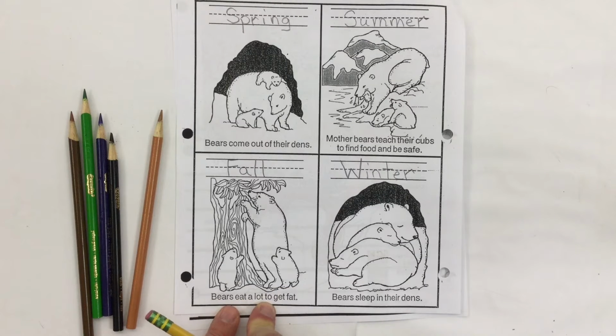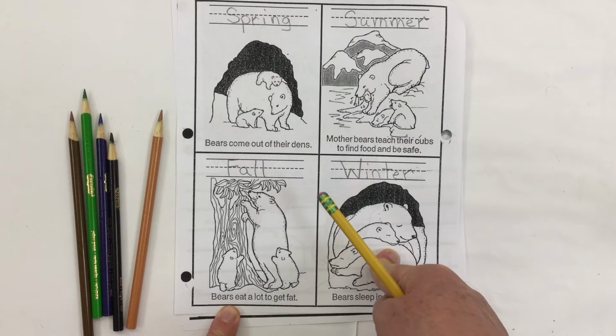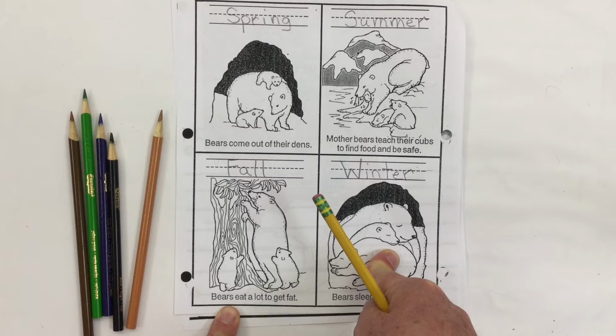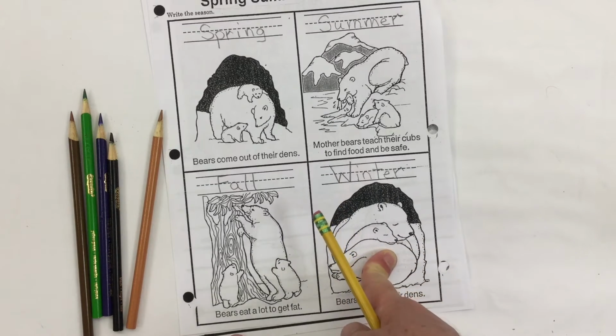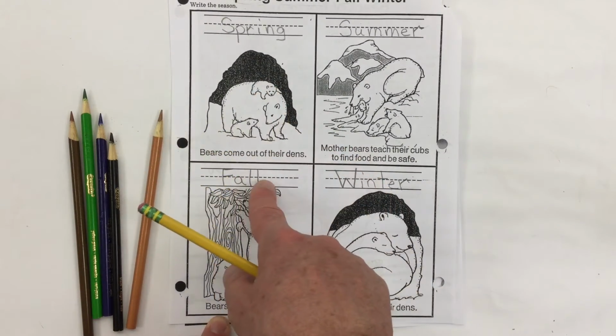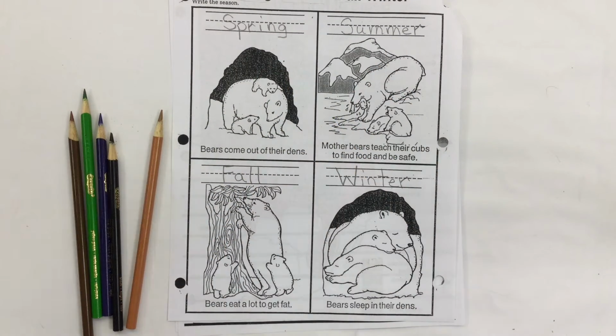Bears are eating a lot to get fat because they hibernate in the winter, which means they're not hunting. There's no food for them. Salmon aren't in the rivers anymore. Bugs are hibernating themselves. There's no bugs. None of the trees have berries on them or apples on them, right? They can't eat much of anything. There's snow on the ground, so they sleep. Then in the spring, they wake up and they come out of their den. And then in the summer, they spend lots of time teaching their cubs how to catch those fish, how to find those apples, how to eat those berries, how to find those ants and grubs that are underneath roots and under rocks, what things they can eat.